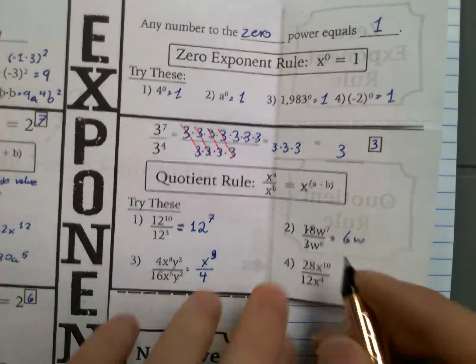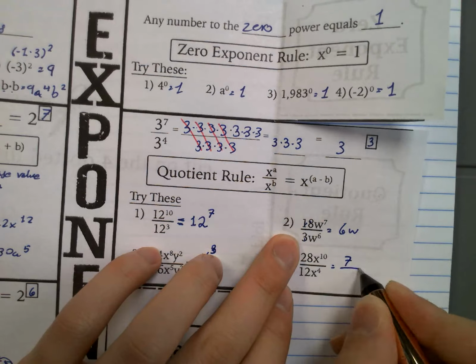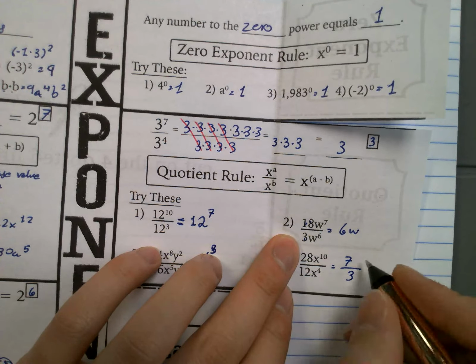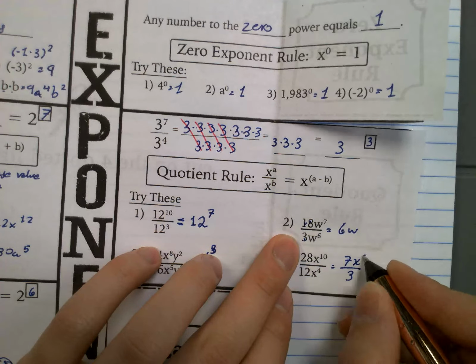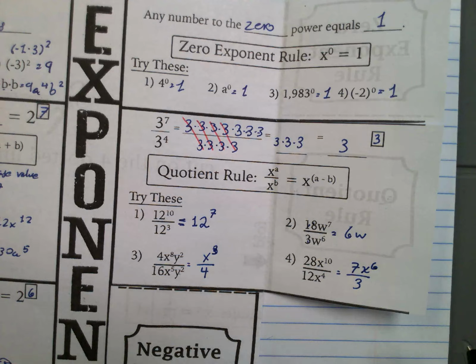All right. And we have 28 over 12. This is just 7 over 3. x to the 10th over x to the 4th gives me x to the 6th. Okay?